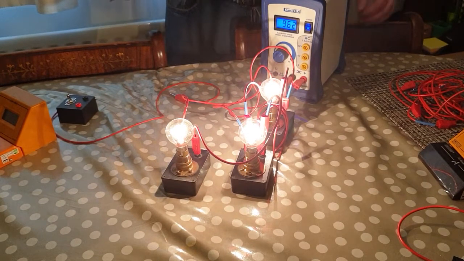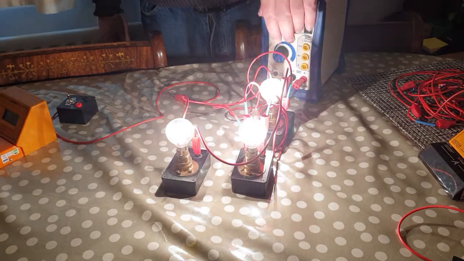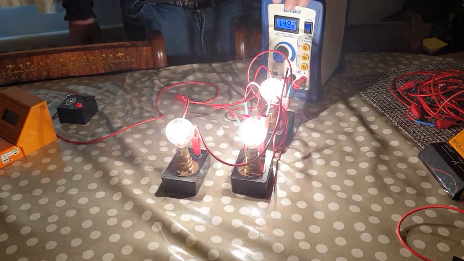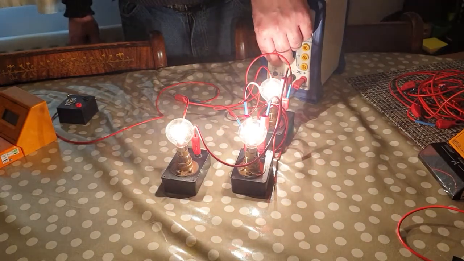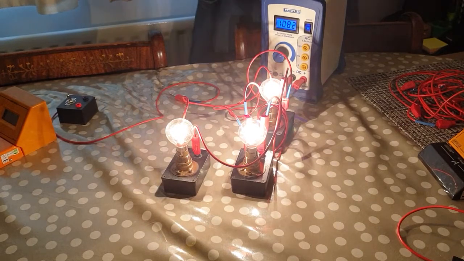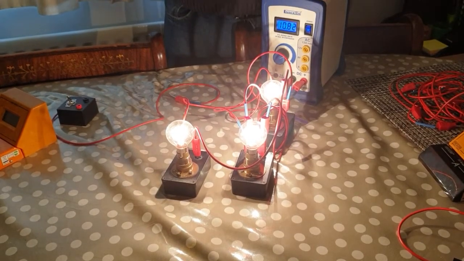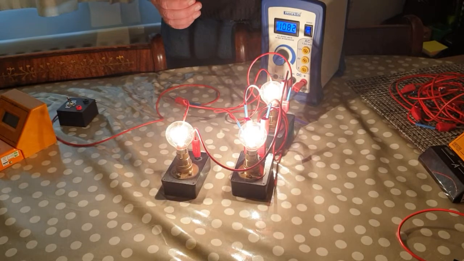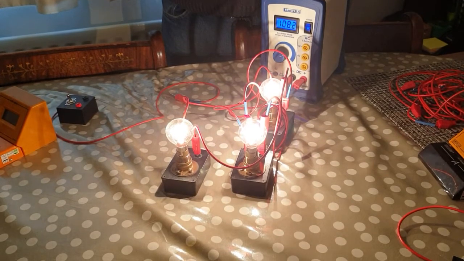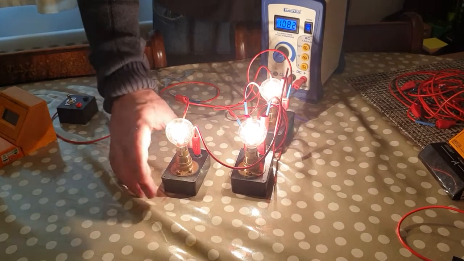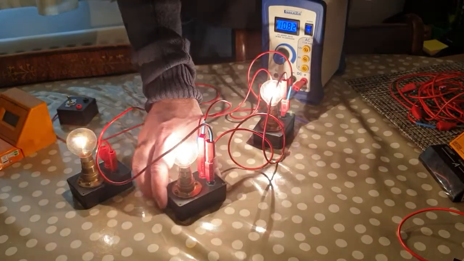And you can see that all 3 of them are bright. If I turn this up, you can see they'll all get extremely bright. So that's a parallel circuit where you put each component on a loop around the other component rather than in the main loop of the circuit. So these components are arranged sort of ladder fashion.